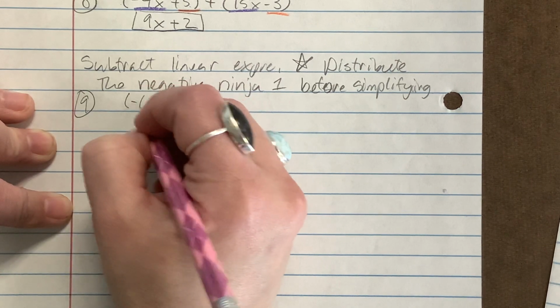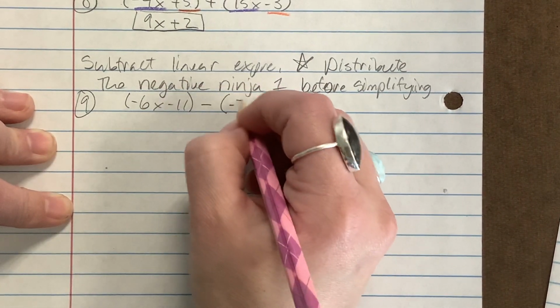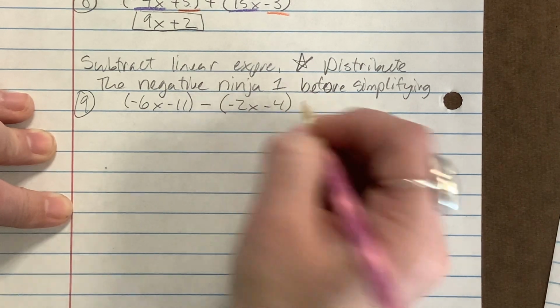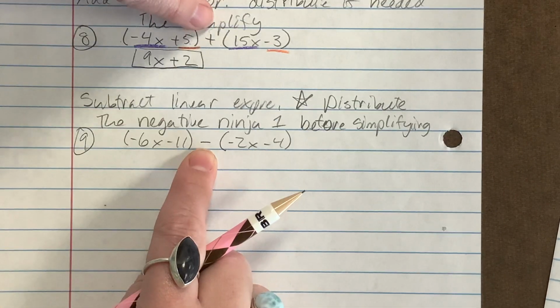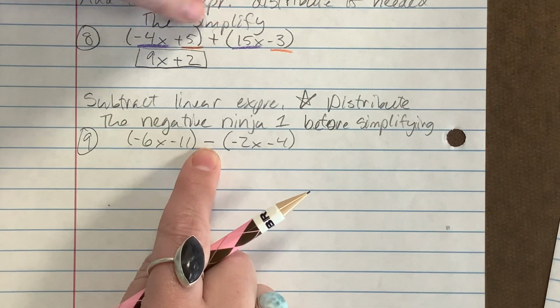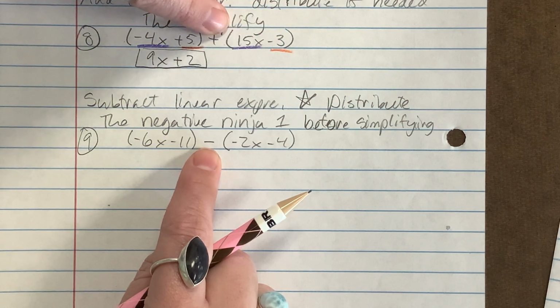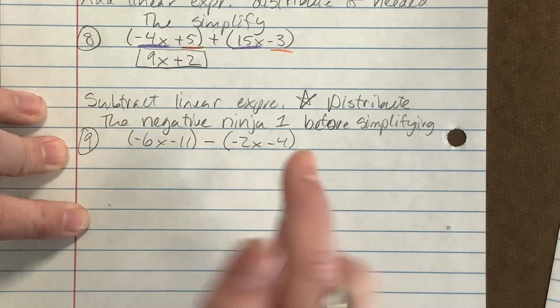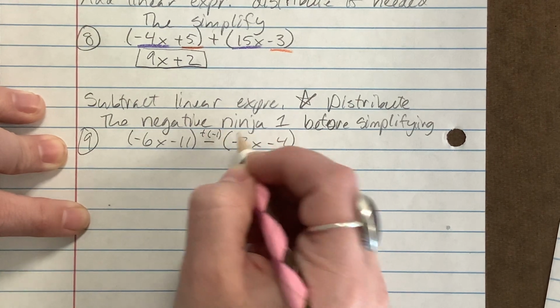We'll start with -6x minus 11 minus -2x minus 4. Okay, do you see the difference between these two? Okay, we have a plus there, and because there's no other numbers on the outside, we can just pretend the parentheses aren't there. This negative is really like adding -1.